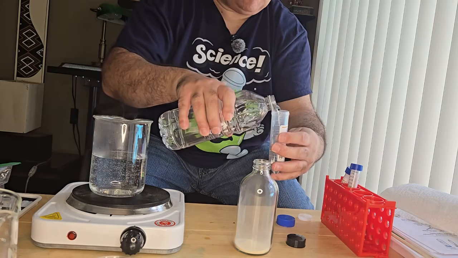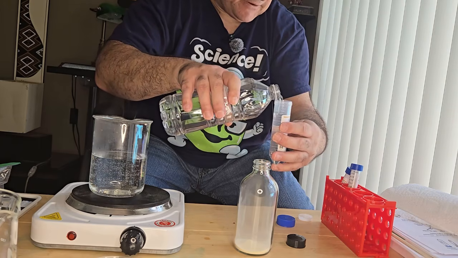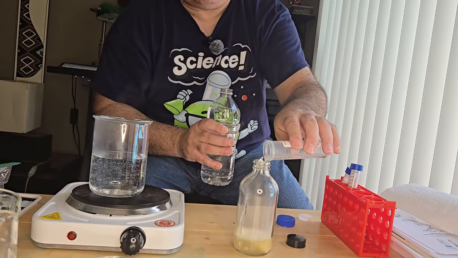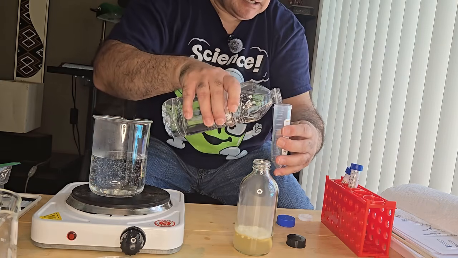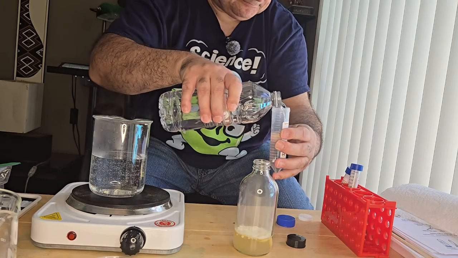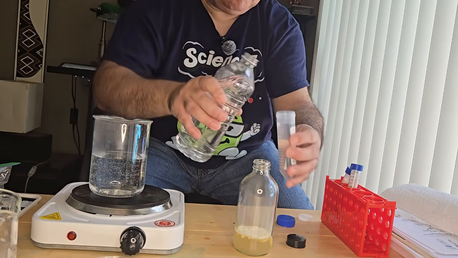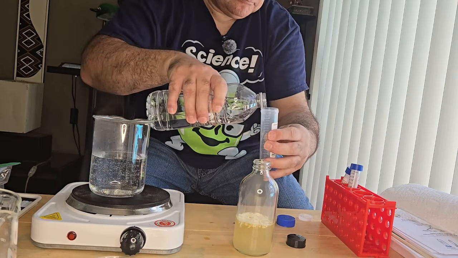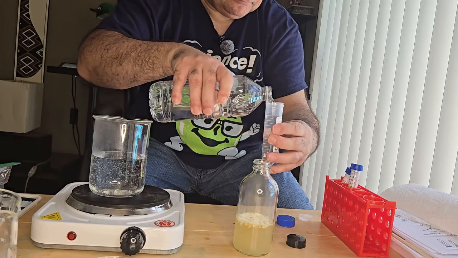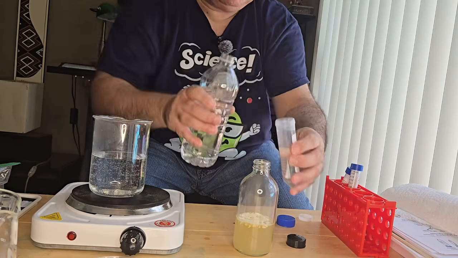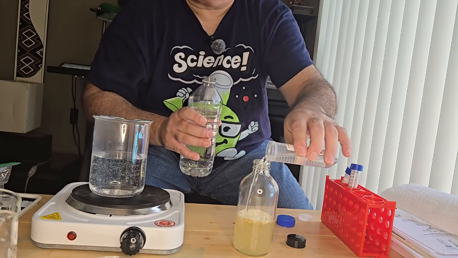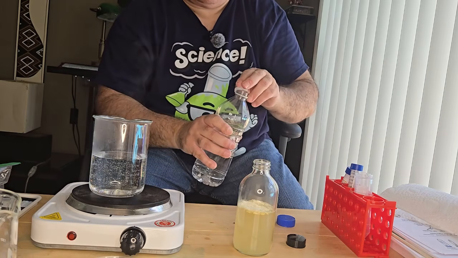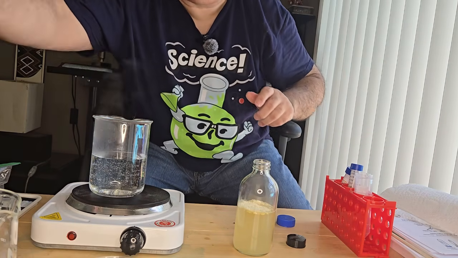So I'm going to measure 150 mLs. So that's 3 lots of 50. Okay, so that's 150 mLs of water added.